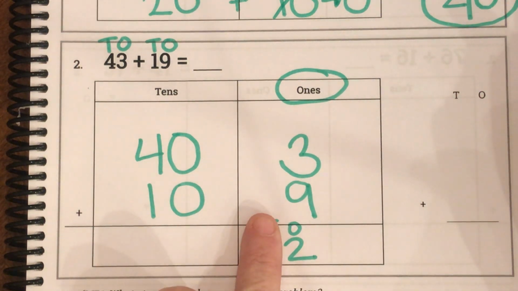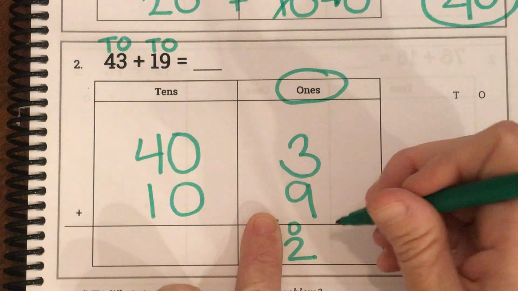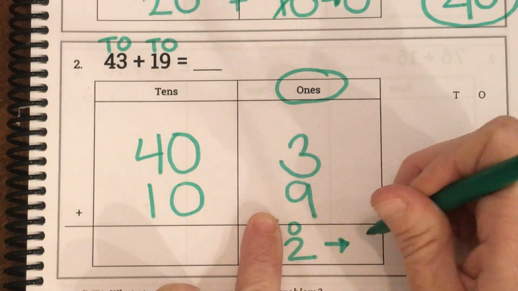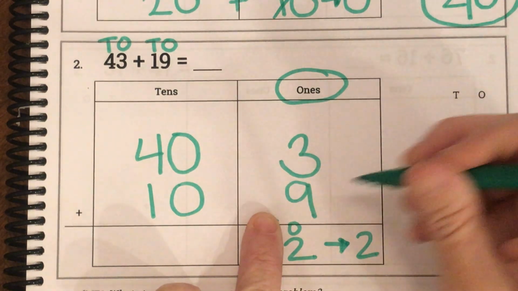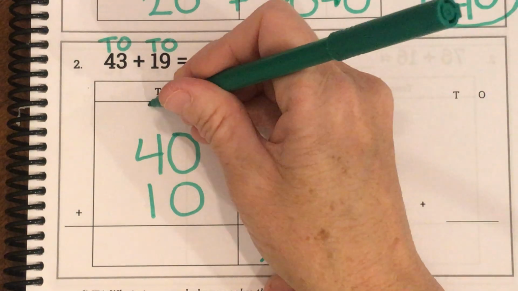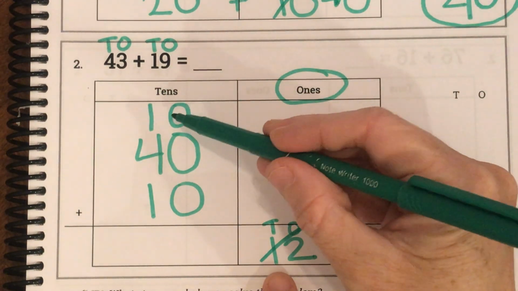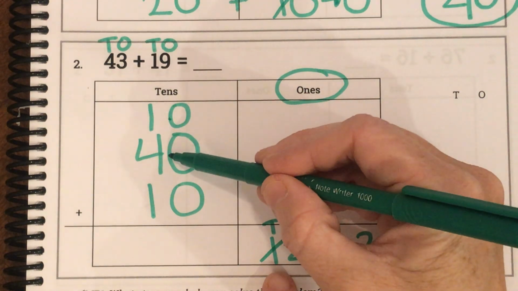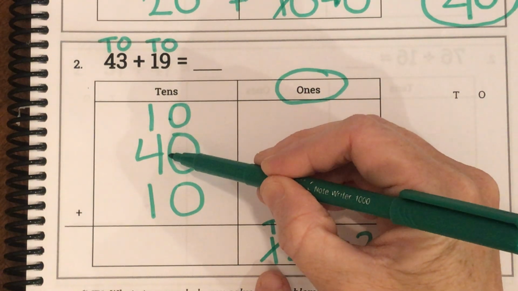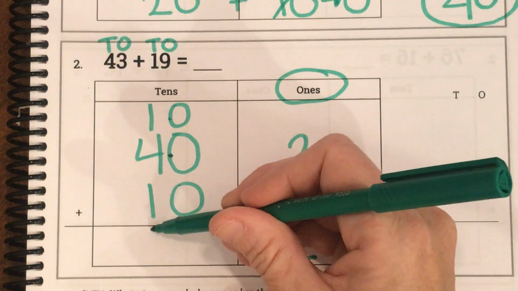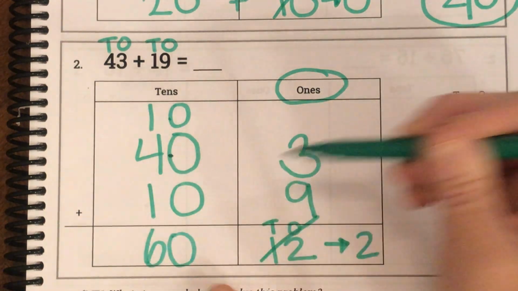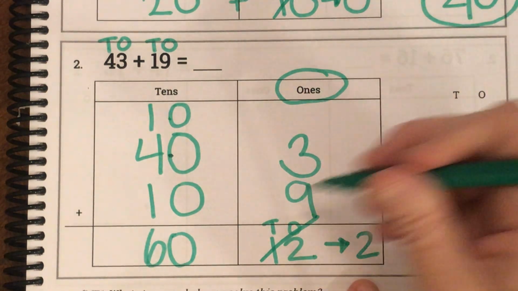So if we took that 10 away, what are we left with? Don't we just have 2 ones? And let's put that 10 up here. So now when we put that 10 up here, we have 10 plus 40 is 50, plus 10 more is 60. So we have 62.